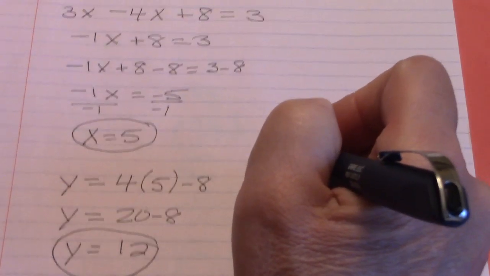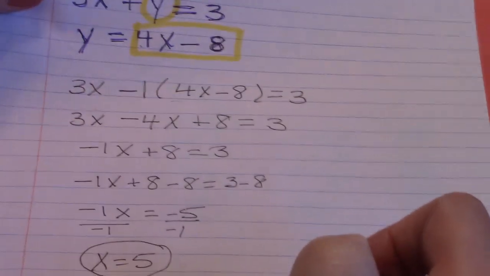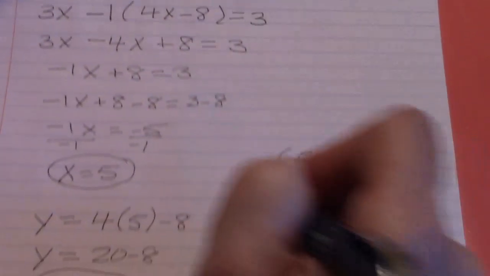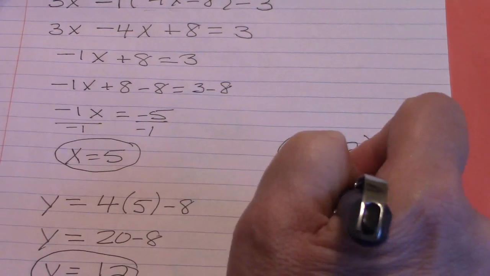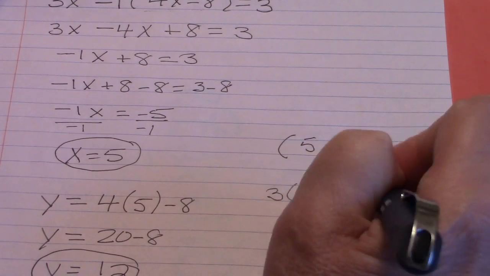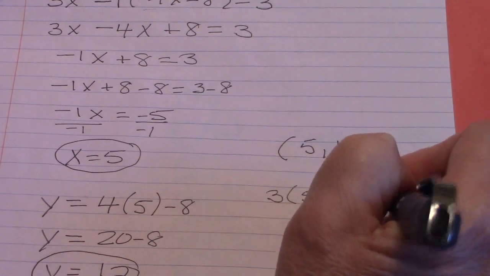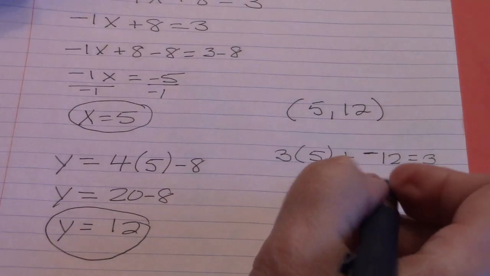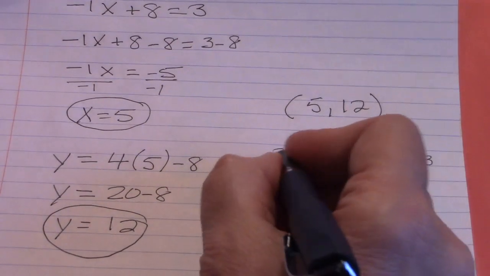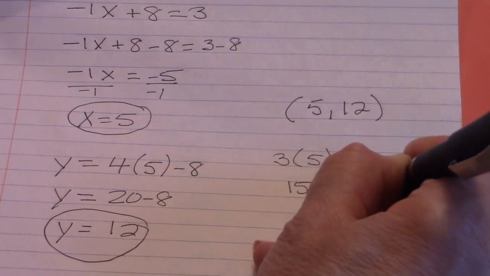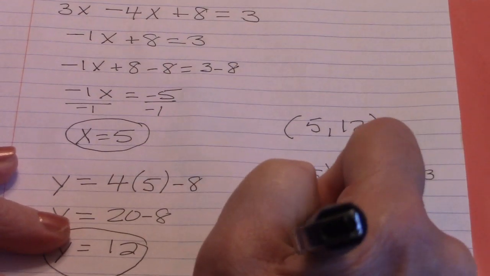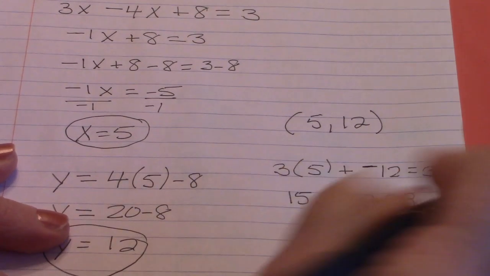I'll take my first equation, and you should write those down. There's my first equation, 3x. So 3 times 5 plus a negative y equals 3. Don't lose your negatives. 3 times 5 is 15 plus a negative 12 equals 3. 3 equals 3, and check.